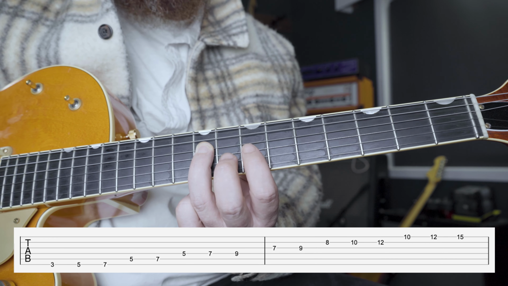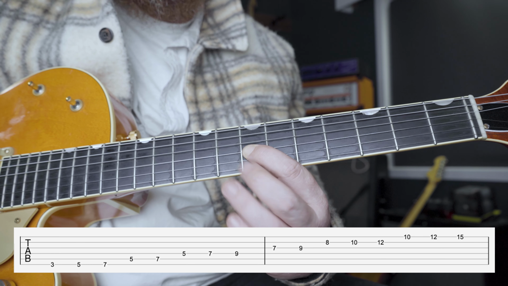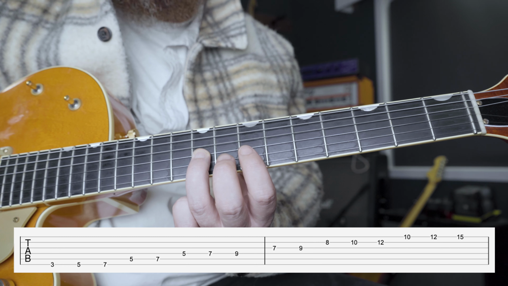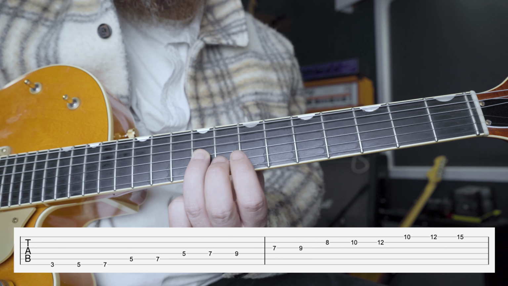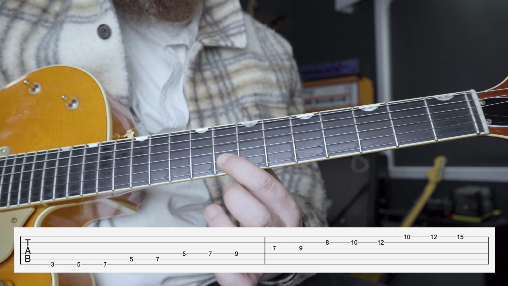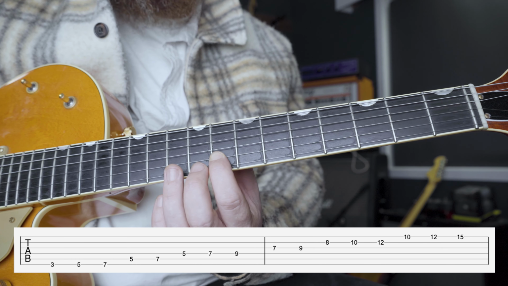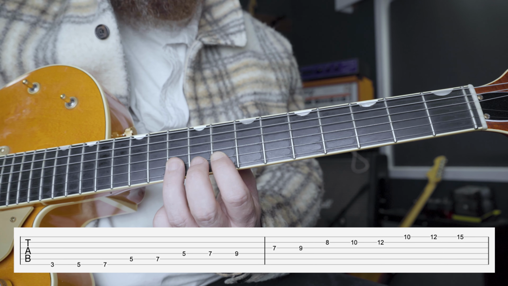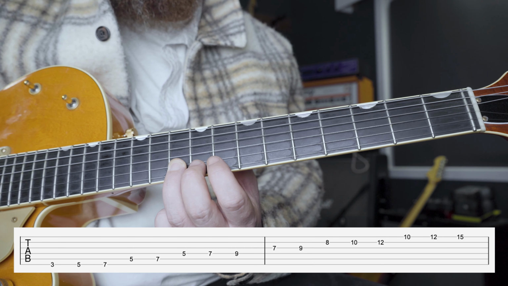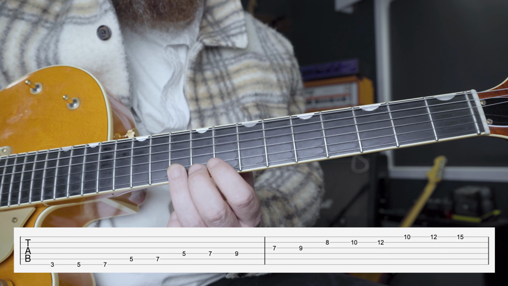Now we drop down a string again, and we're going to play first finger on the 7th fret of our 3rd string, 3rd finger on the 9th, and now we're going to play the 8th fret of the 2nd string with our first finger, and then we're going to play the 10th fret with our 3rd finger. We're then going to slide that 3rd finger up another 2 frets to the 12th fret.